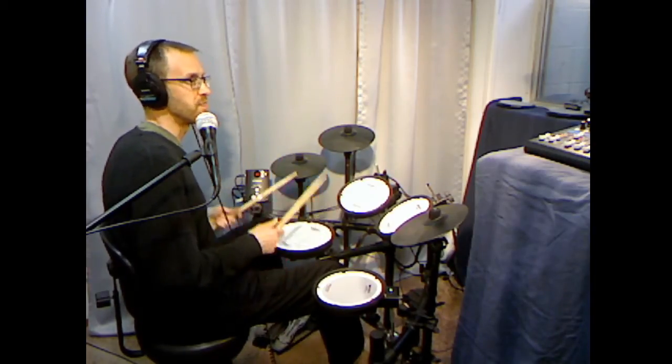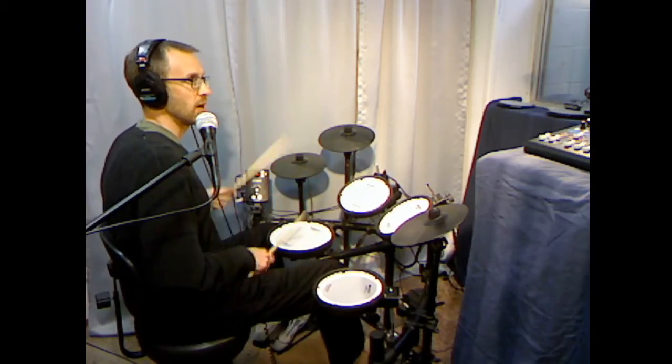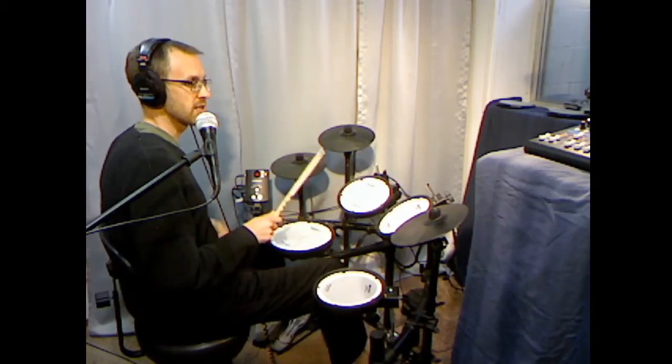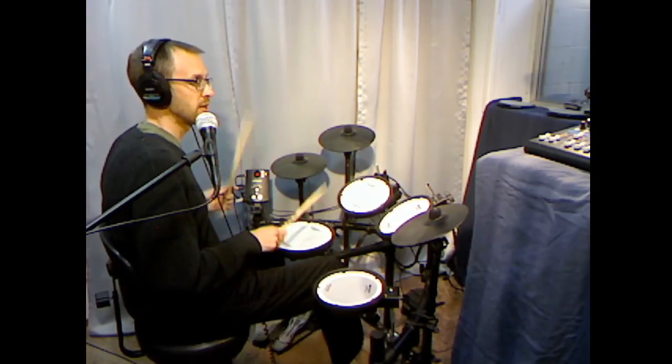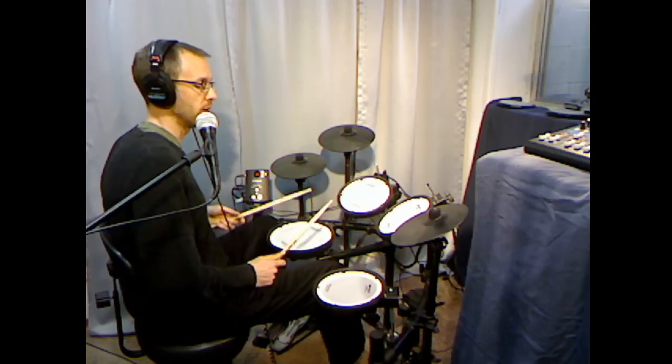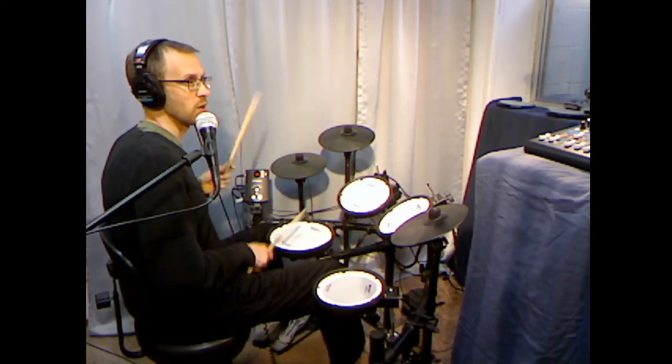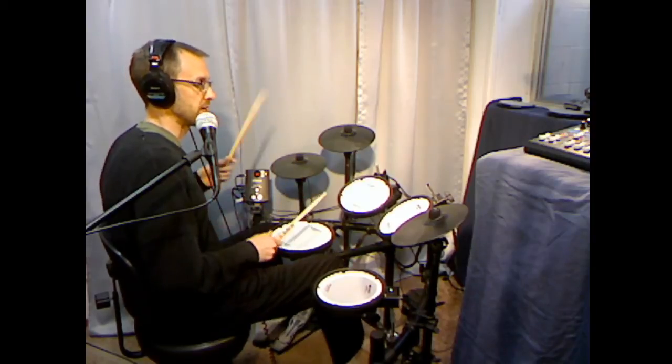And then the third one. Right, left, bass left, right, left, bass left, right, left, bass left. And then finally the fourth one. 3, 4, right, left, bass, right, left, bass, right, left, bass.